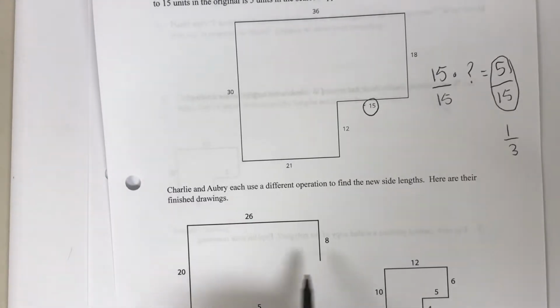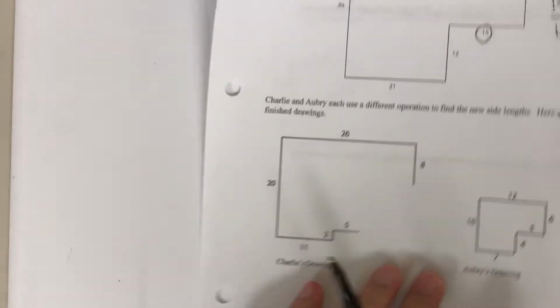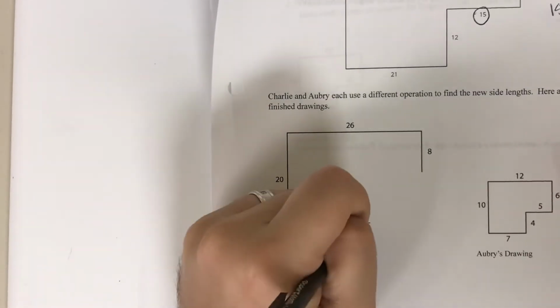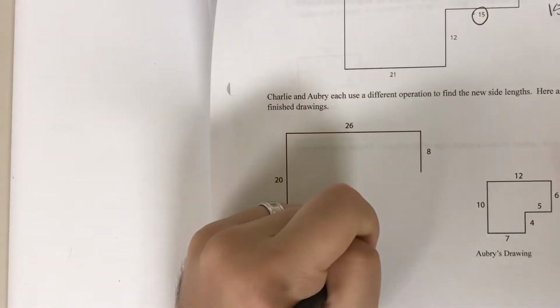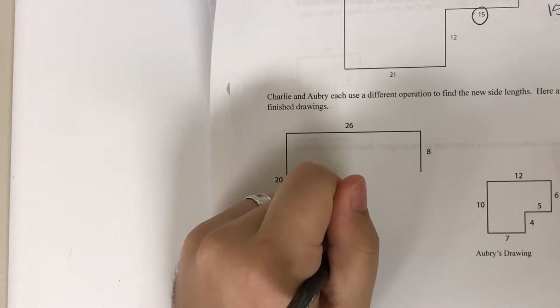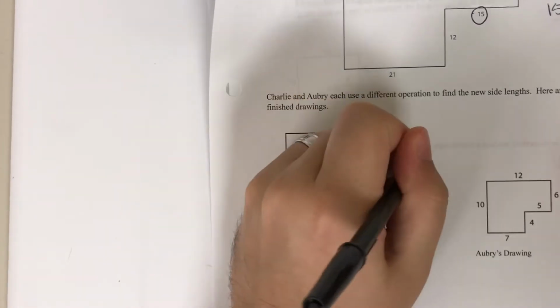So you have 2 different drawings here. You have Charlie's, which is not even connected anymore, and then you have Aubrey's. So in the back it says, what operation do you think Charlie used to calculate his drawing? Well, from here to there, it doesn't look like he divided, right? Because then this is 26, this is 8.